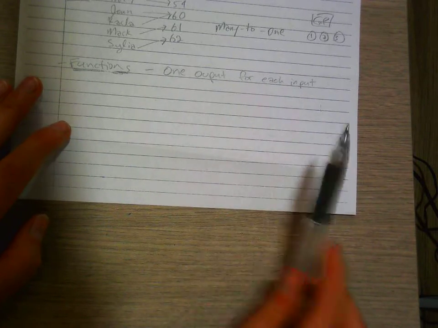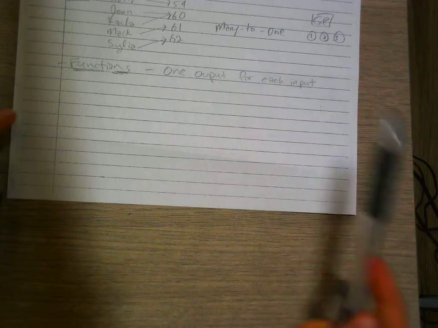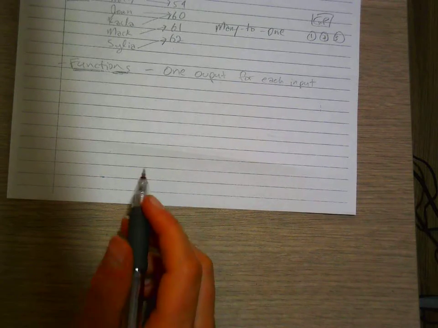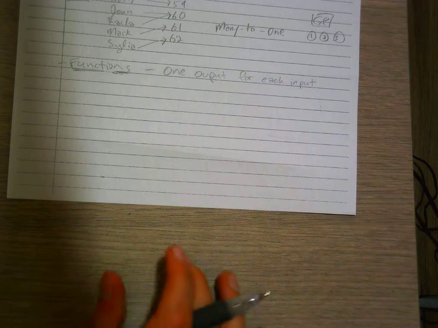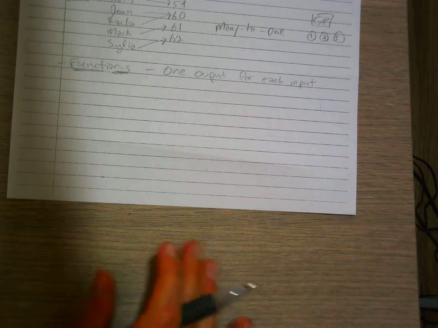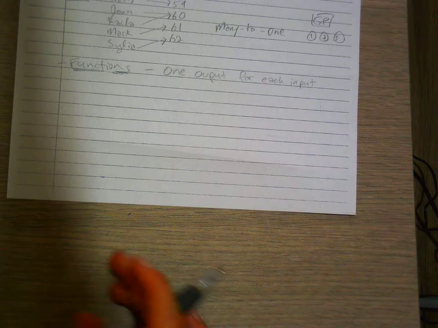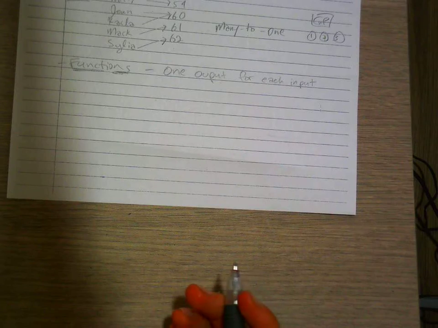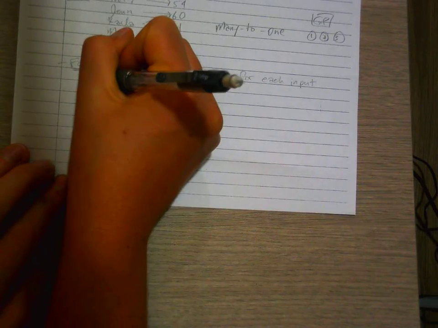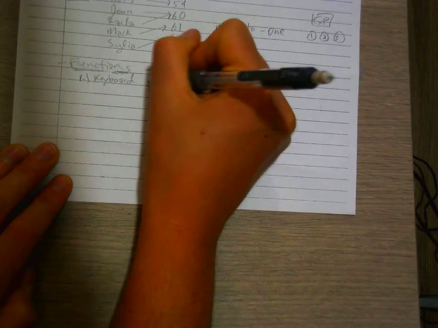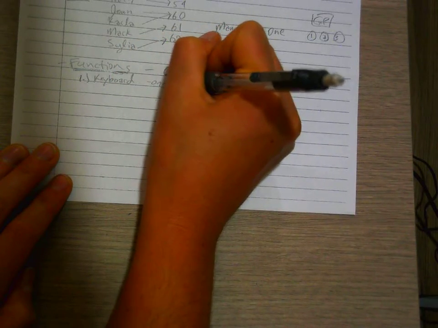Some examples in real life: if you're pressing numbers or letters on a keyboard, there's only going to be one output. If you press an A, only the A is going to come out. So this would be a 1-to-1 relation, because you push one and another one comes out.